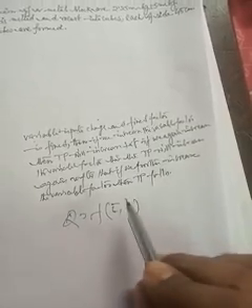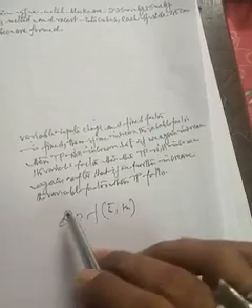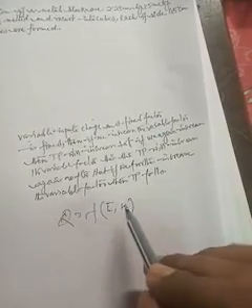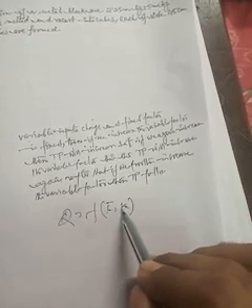The law of variable proportion states that if the fixed input is fixed and the variable input changes, then if we increase the variable input, that means the variable factor, total product will increase, reach a maximum and then fall.